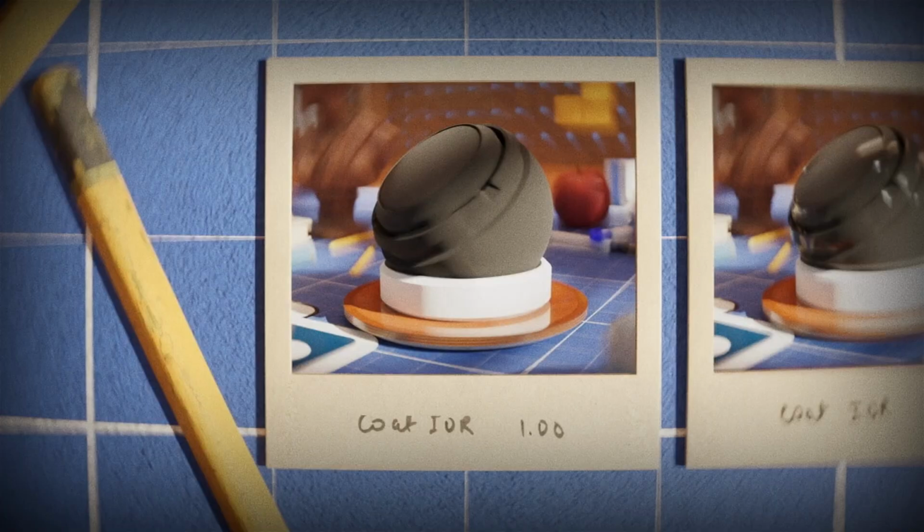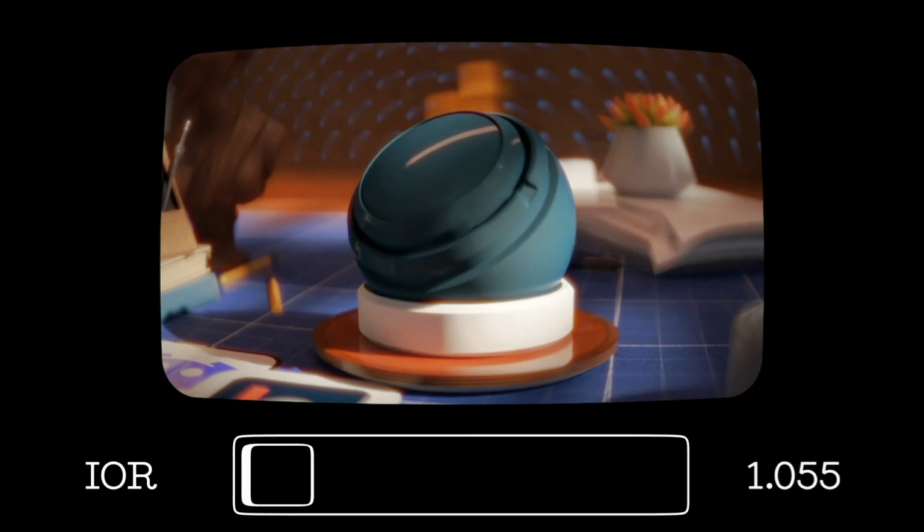Next up we have coat IOR. IOR controls the amount light bends when it enters the coat layer, and this is how it affects the surface. It also controls the falloff of the coat tinting. The higher the IOR, the greater the falloff.